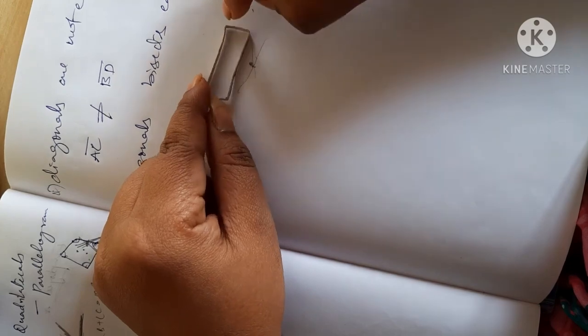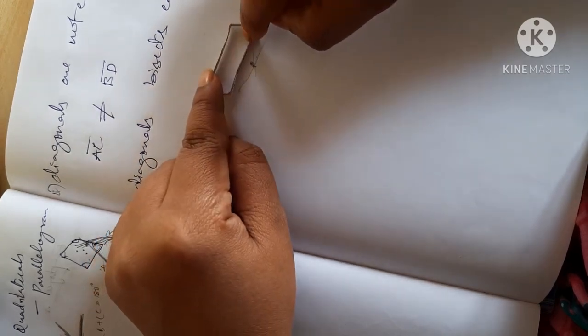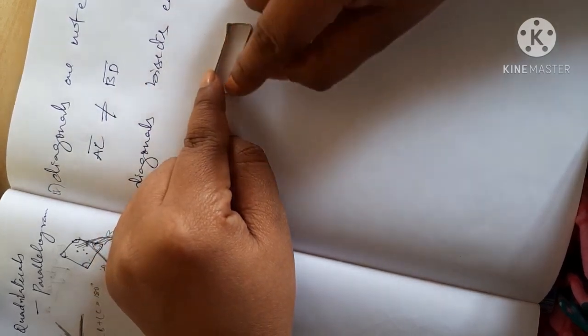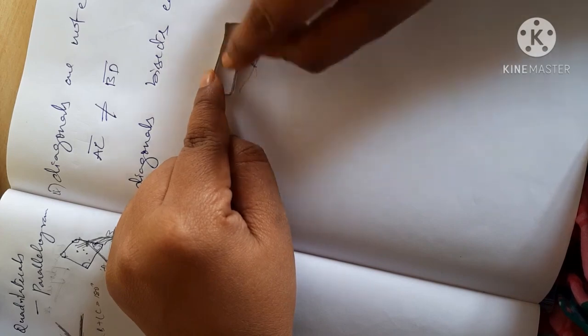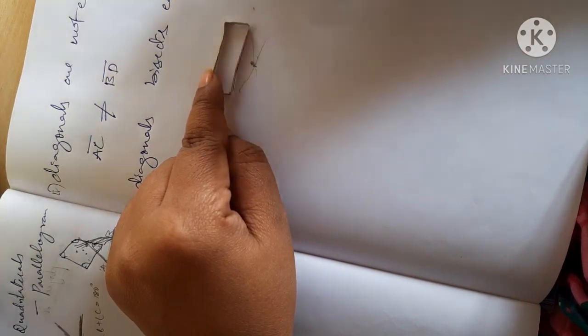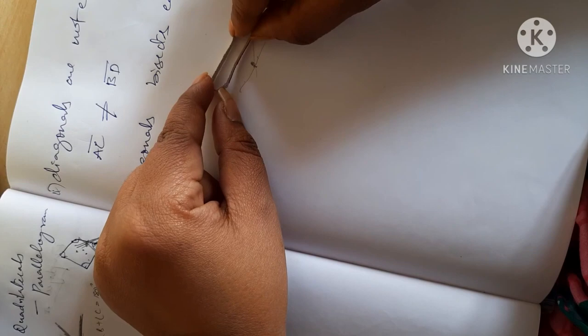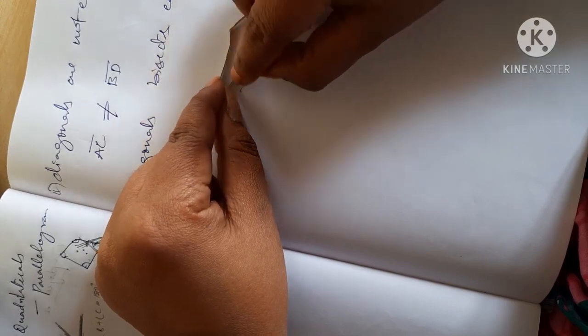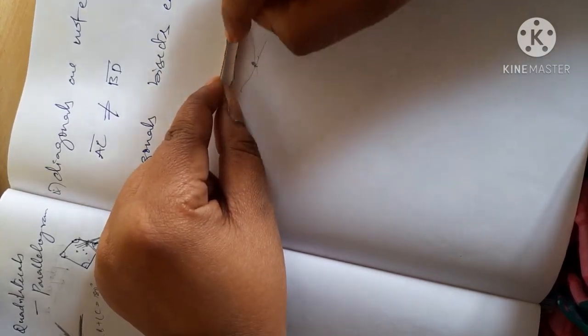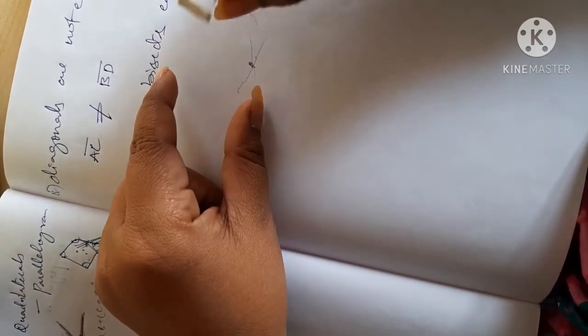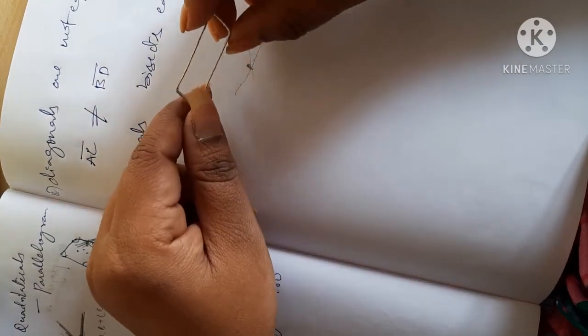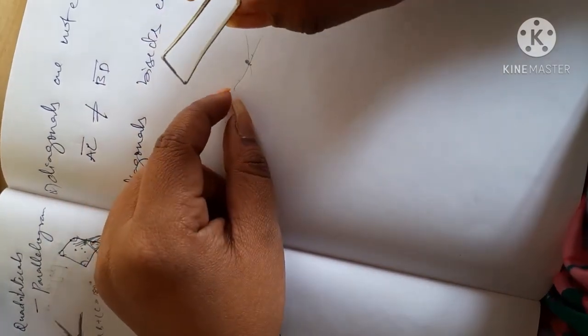Diagonals are the line segments joining opposite vertices. If I do like this, the diagonal length is smaller than the other one. Now with the same paper, I'll explain the properties of a rectangle in the next video. Okay, thank you.